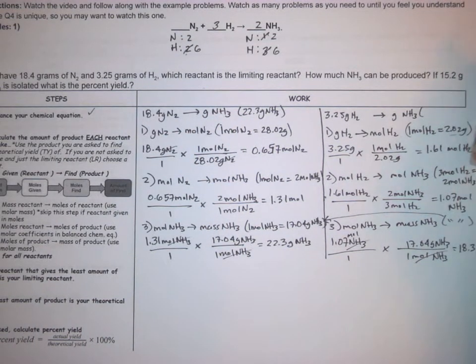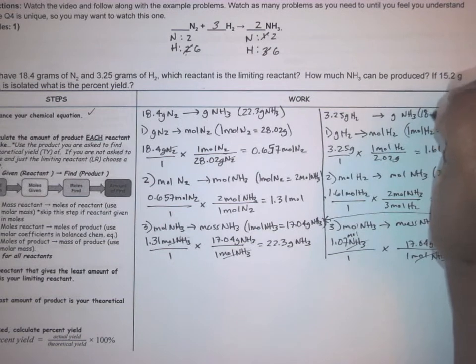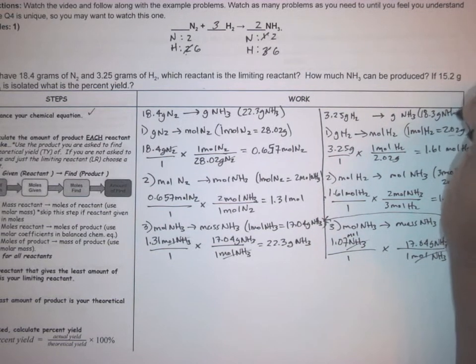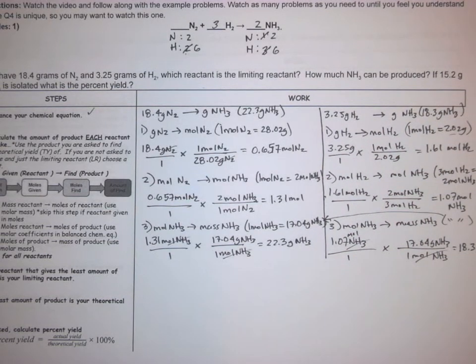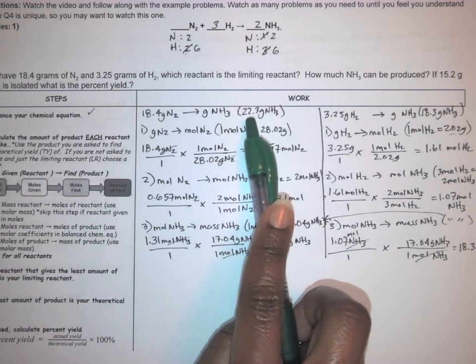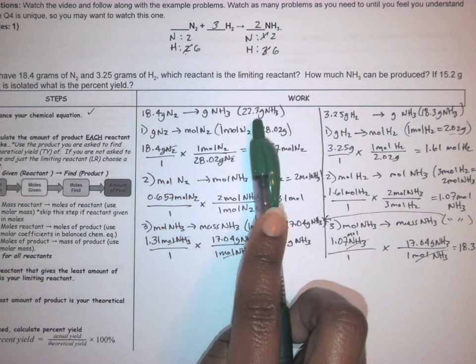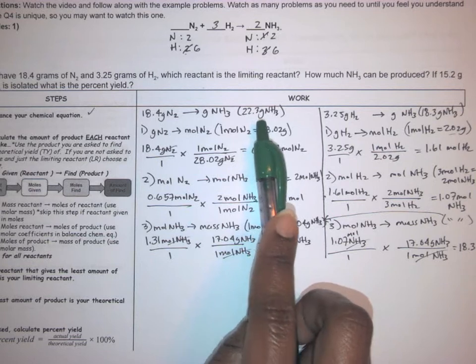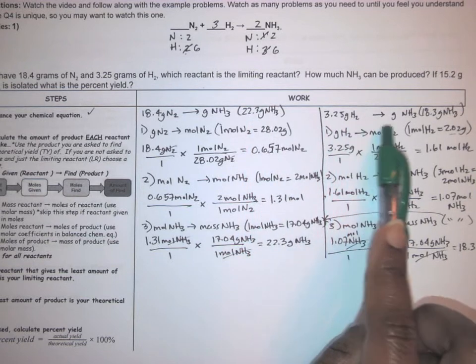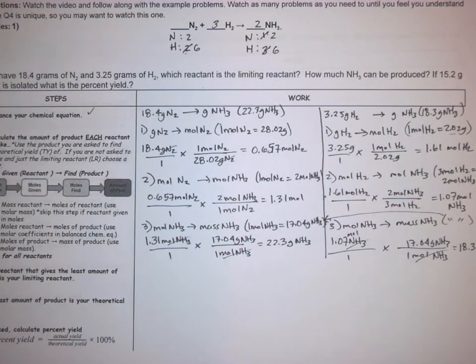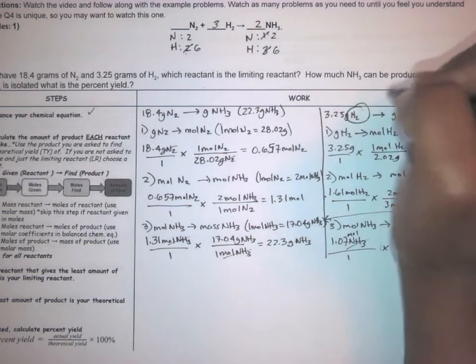Now I'm going to use those values to figure out which one of these is my limiting reactant, which one is my theoretical yield. Now remember, the limiting reactant and the theoretical yield will come from the one that gives you the smallest amount of product. The 18.4 grams of N2 gives me 22.3 grams of NH3, but the 3.25 grams of H2 gives me only 18.3 grams of NH3. So this is my limiting reactant, and this is my theoretical yield.